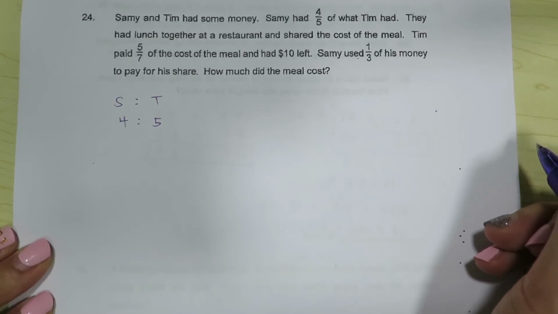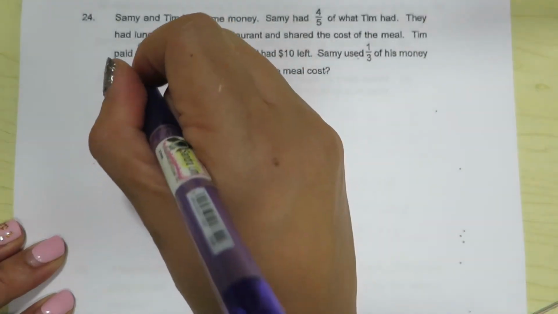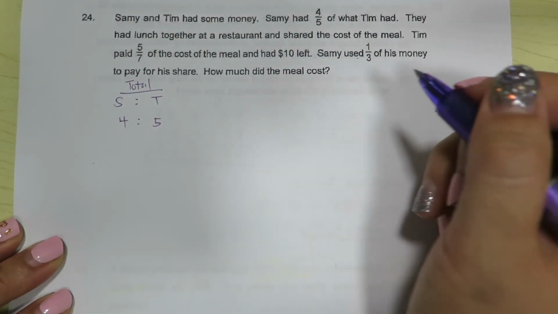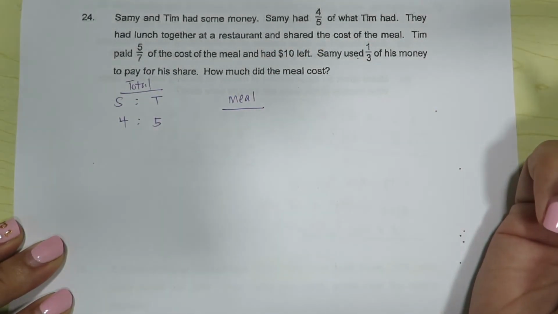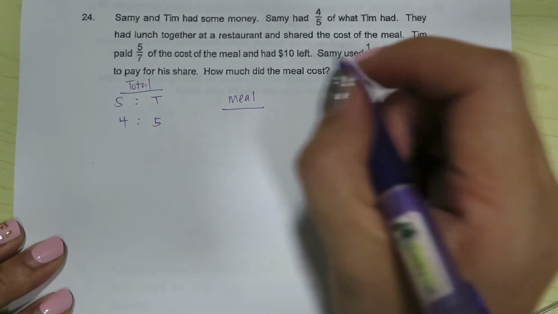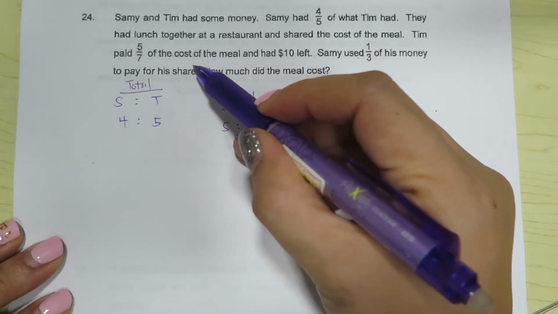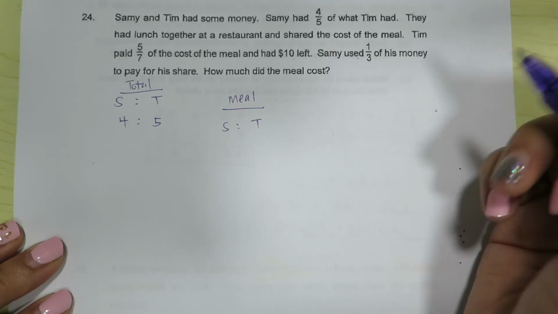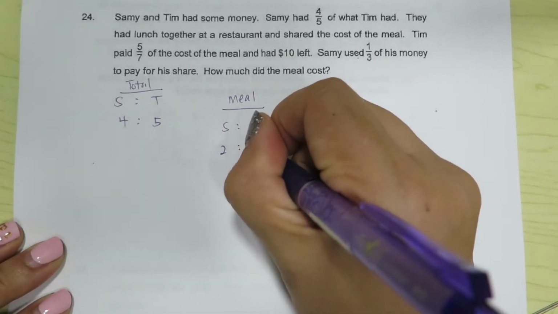They had lunch together and they shared the cost of the meal. So this is what they had in total. Meal. Tim paid 5/7 of the cost of the meal. Okay, so we have, let's do Sammy to Tim again. So if Tim paid 5/7 of the meal, means Sam paid the remaining 2/7, correct? So Sam is 2, Tim would be 5.